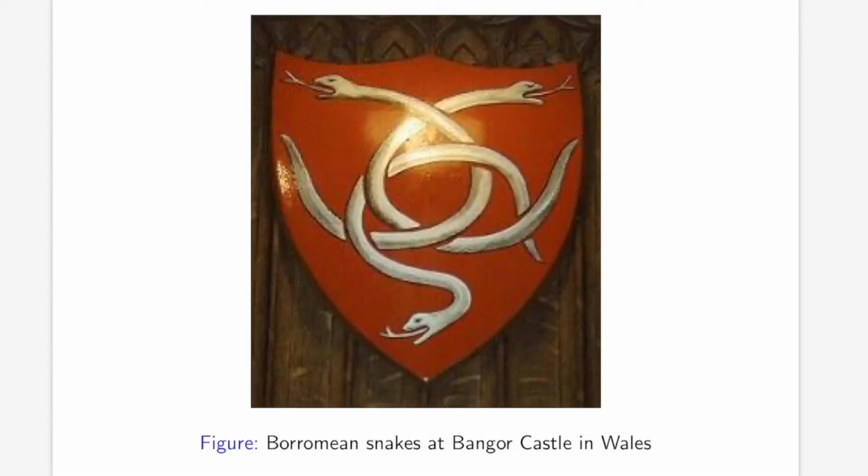Brunnian rings get their name from the Borromeo family, which is an aristocratic family from Italy. And you can see the Borromean rings all over the islands that they still own today. But you have to look carefully because sometimes they're not actually Borromean rings. There'll be small errors, so perhaps 2 of the components are a Hopf link. This is the Borromean snakes. This is not actually in Italy, but it is a castle in northern Wales. I'm fond of that one.